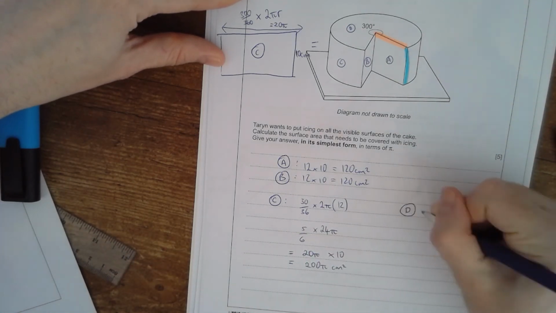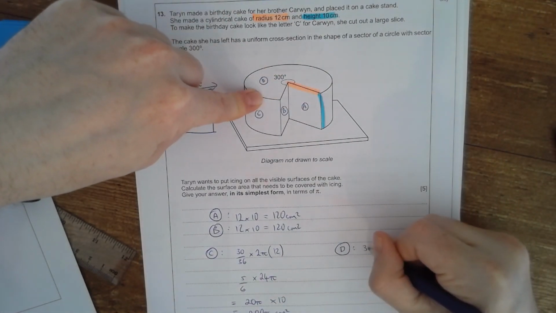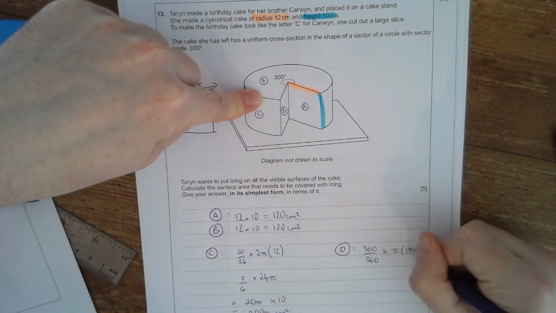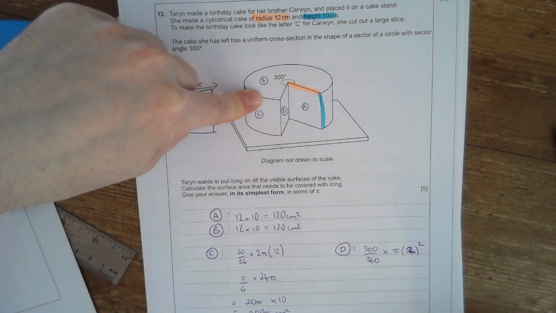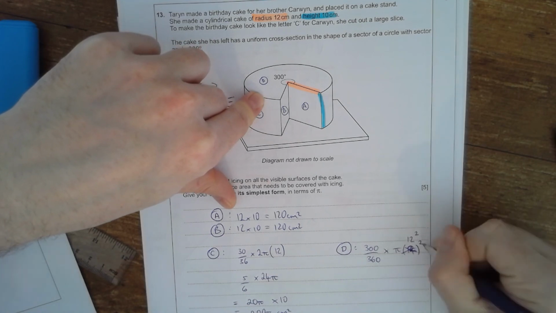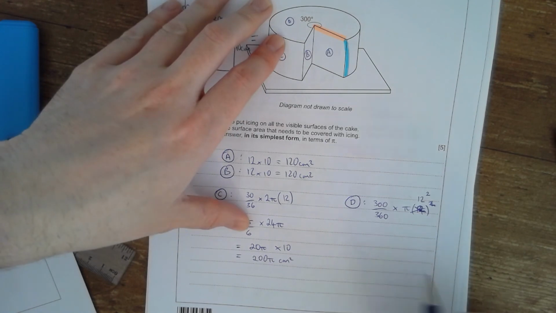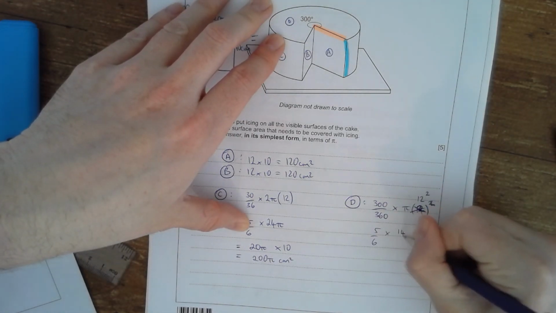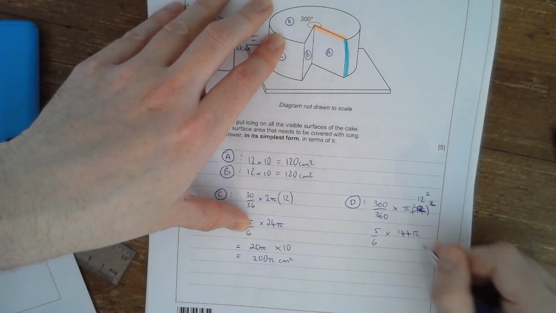And for D, we've got something similarly fussy. It's a circle, so it's again going to be 300 out of 360 times by pi radius, oh, it's not 14, it's 12. 12 squared. Make sure that's nice and clear. Okay. Now, 300 over 360 I already know comes down to being 5/6 times by 144 pi, because 12 squared is 144.